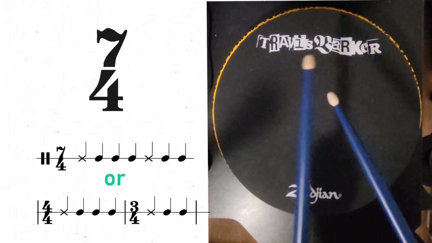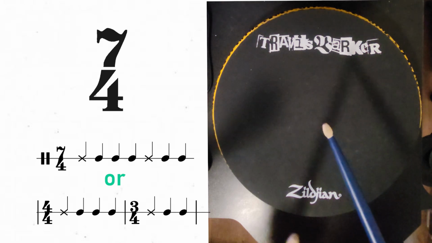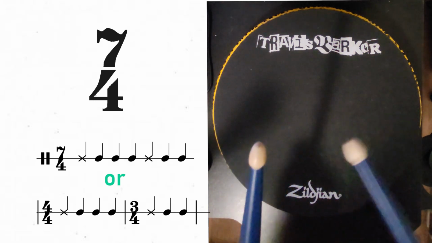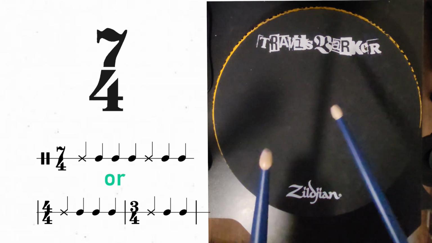It might not work for you. But that's my method for pretty much counting any time signature: if it's complex, break it down into something simple. And if it's simple, just use that method I gave you at the start.